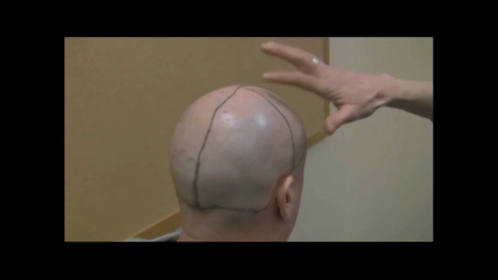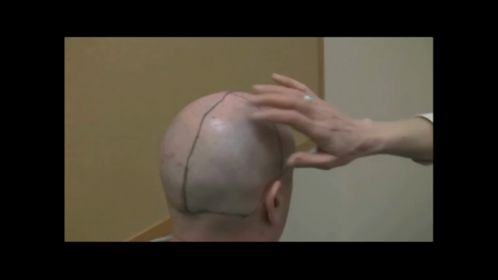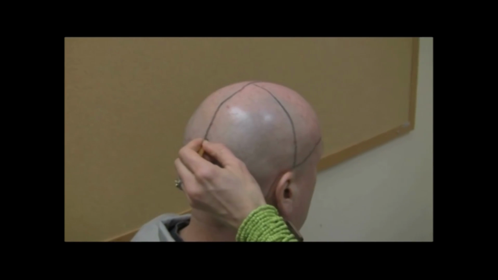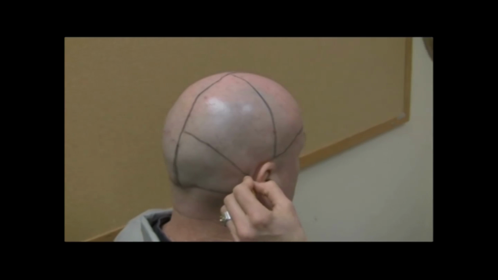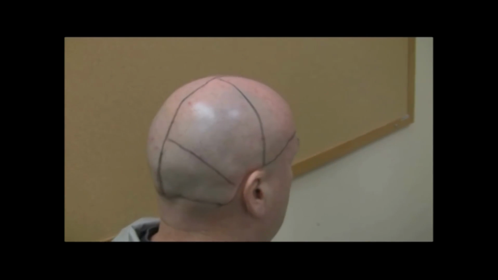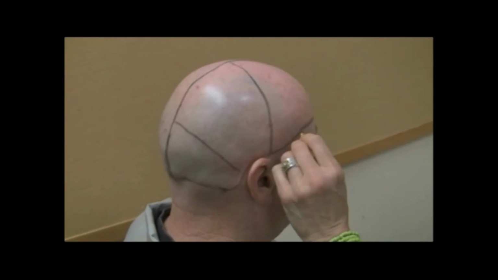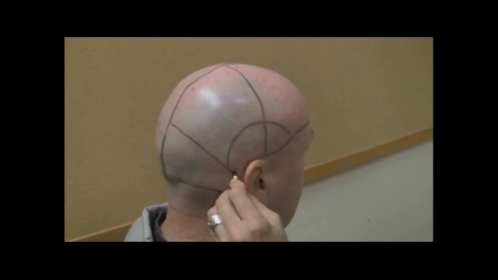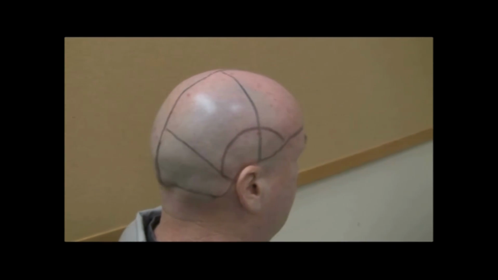The central sulcus divides the frontal lobe from the parietal lobe. The parietal occipital sulcus separates the parietal lobe from the occipital lobe. The deep lateral sulcus outlines the temporal lobe. The 5th lobe is buried deep within the lateral sulcus, the insula.